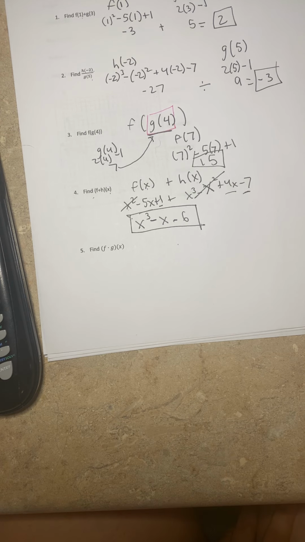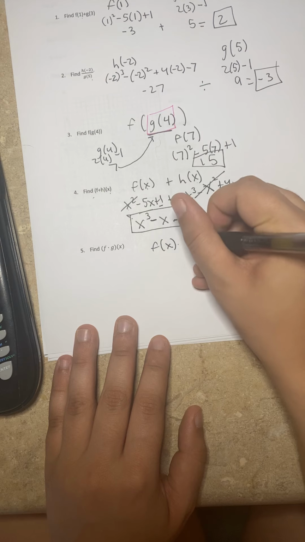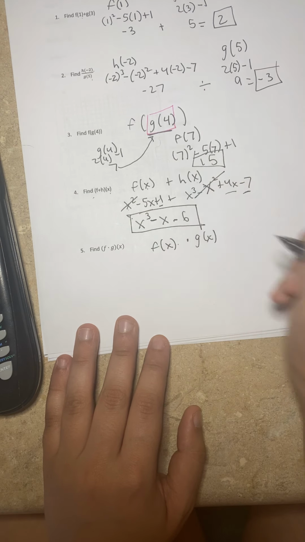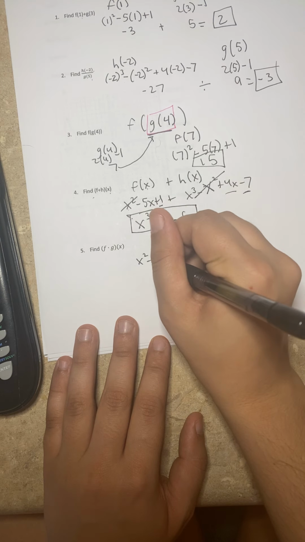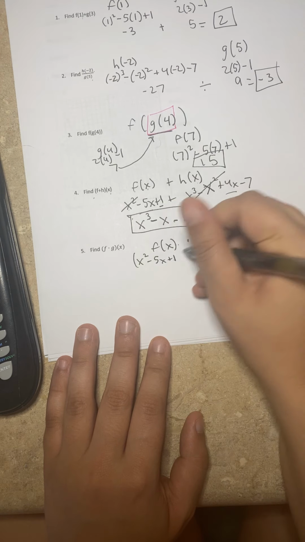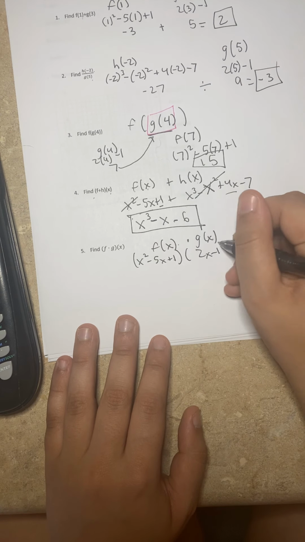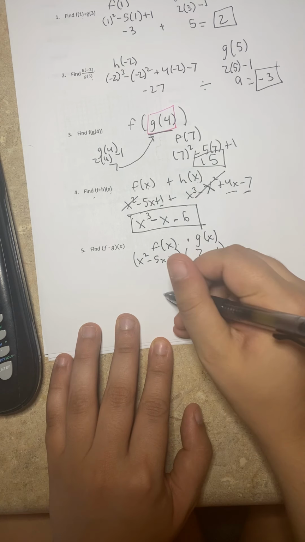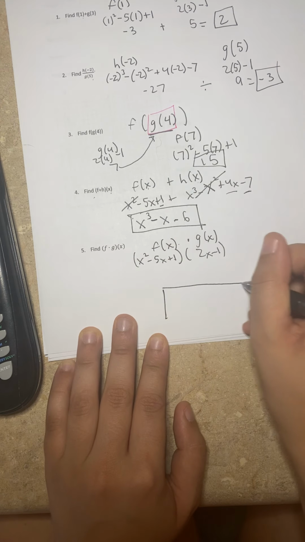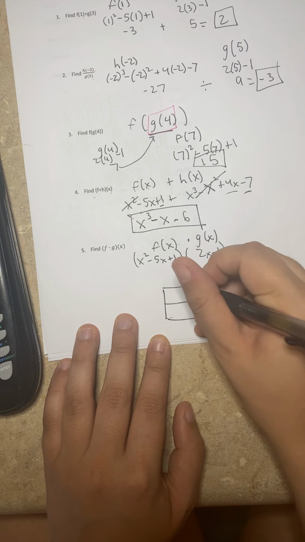All right, so the similar goes on for f times g of x. That's the same thing as f of x times g of x. My f function is x squared minus 5x plus 1, and we're going to multiply our g function, which is 2x minus 1. There's two different ways you can do this: box method or FOIL method. I always do box because box method keeps me from forgetting to multiply anything and making any mistakes.